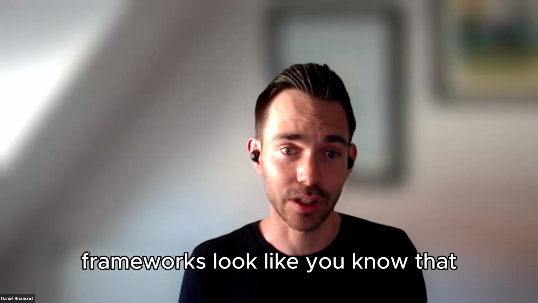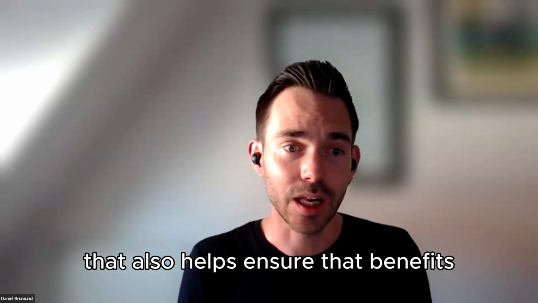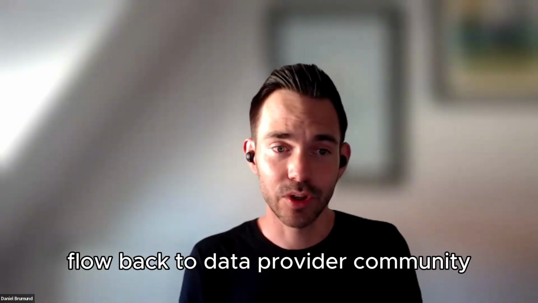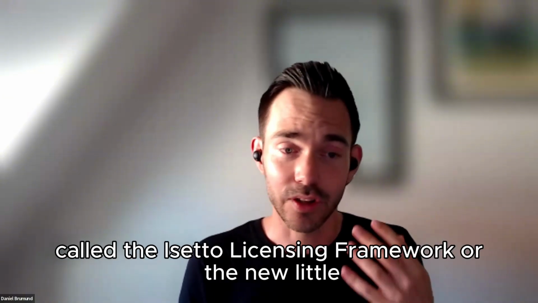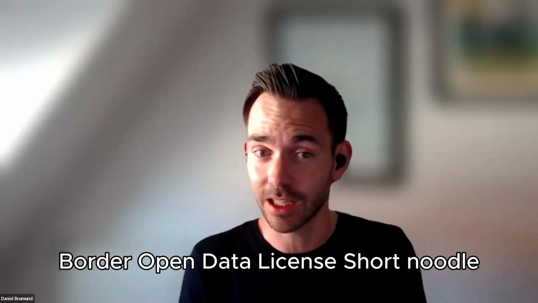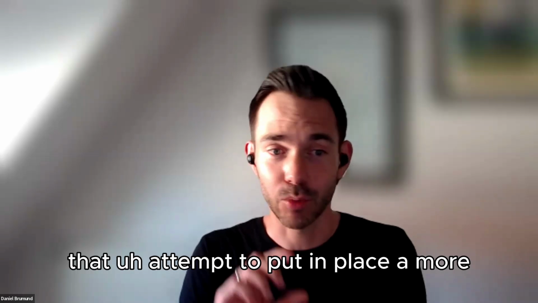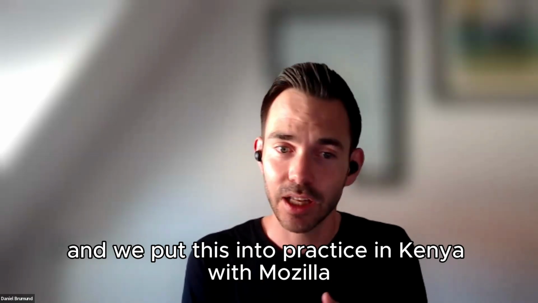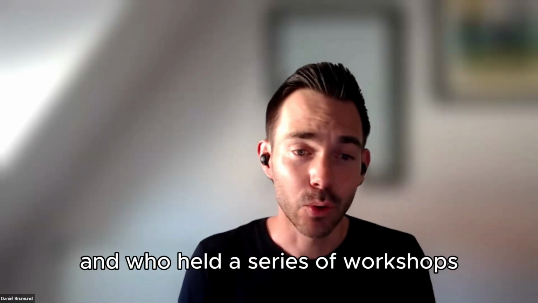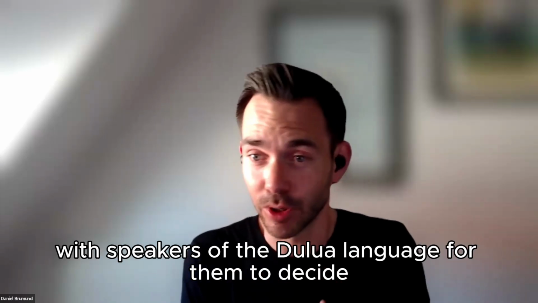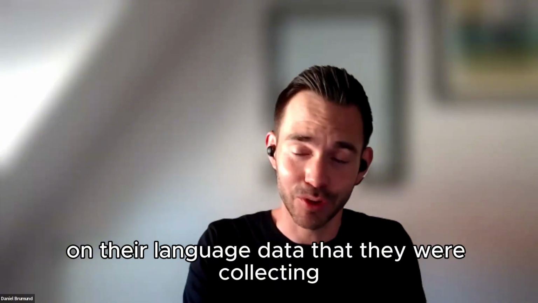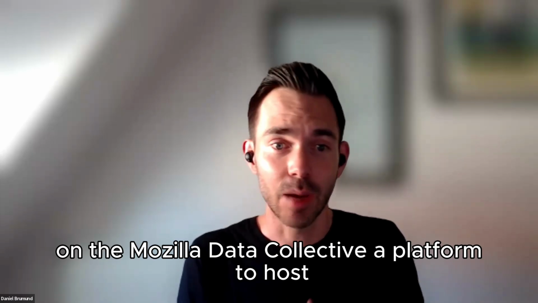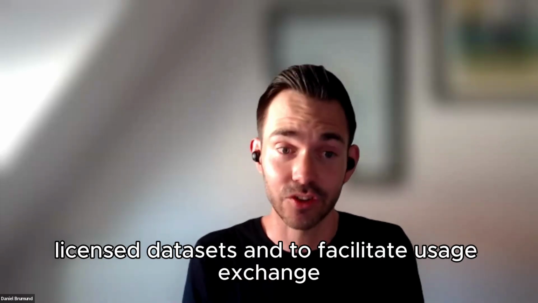And another important area that has been coming up is the licensing of data sets and what equitable licensing frameworks look like. That licensing that is non-extractive, that also helps ensure that benefits from using language data or AI training data more generally flow back to data provider communities. There's a license called the NOODL licensing framework, or the Nwulite Obodo Open Data License, short NOODL, that attempts to put in place a more reciprocal exchange between data providers and users. And we put this into practice in Kenya with Mozilla, with Maseno University, and with SciPy, who held a series of workshops with speakers of the Dholuo language for them to decide which license to place on their language data that they were collecting. They chose the NOODL license I just mentioned, and that data set is now hosted on the Mozilla Data Collective, a platform to host licensed data sets and to facilitate usage exchange.